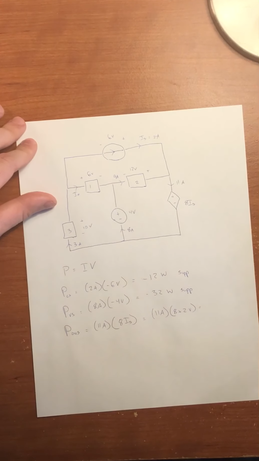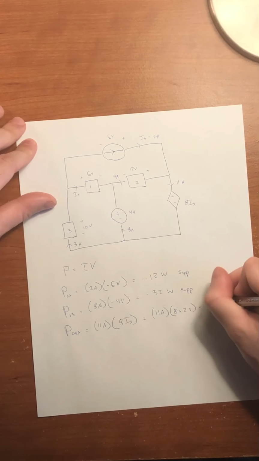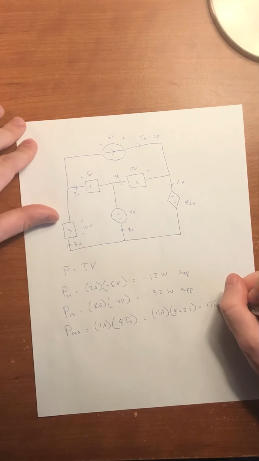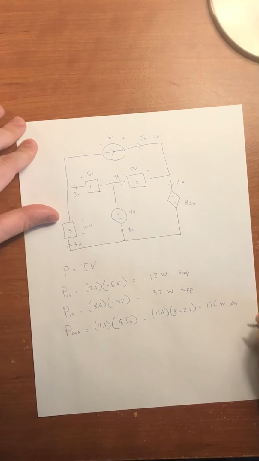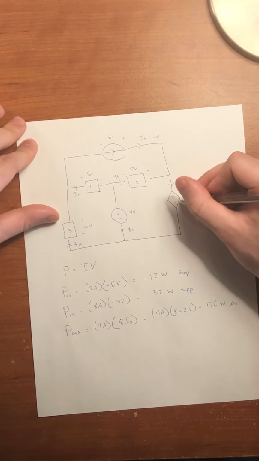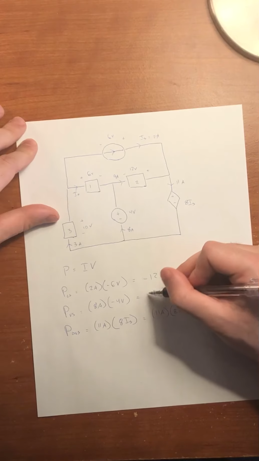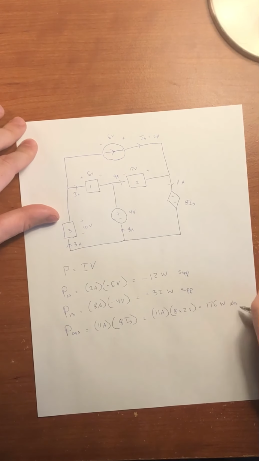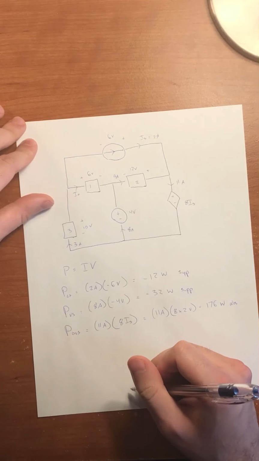So 16 times 11 gives us 176 watts. But now this is a positive power, so we could say the power is being absorbed. So these are negative, so they're being supplied, and since this is positive, this is being absorbed.